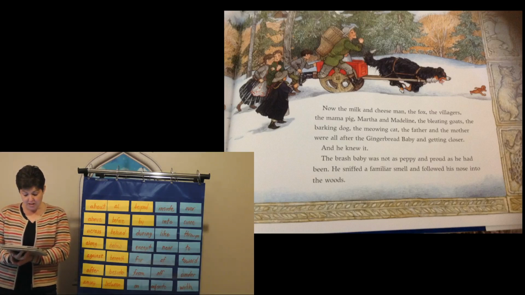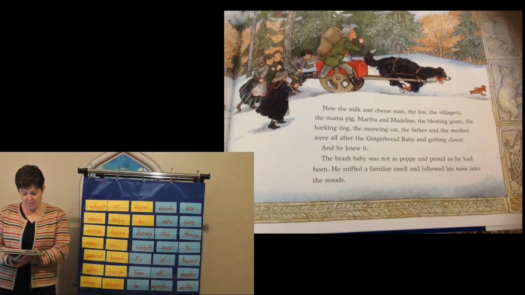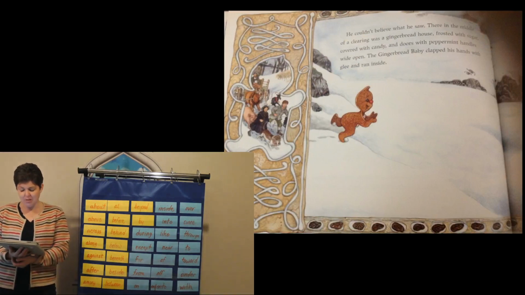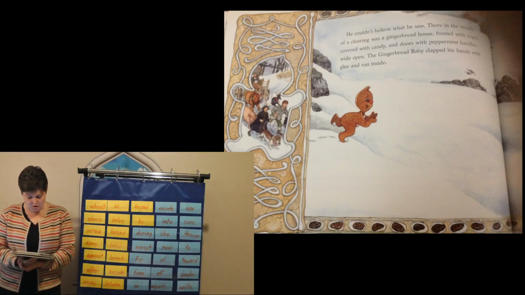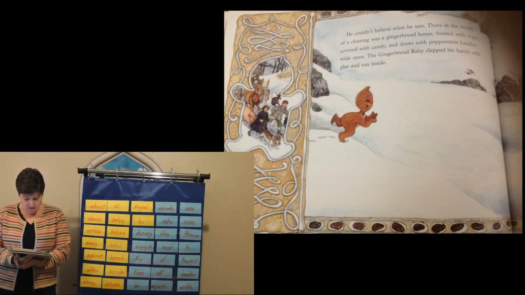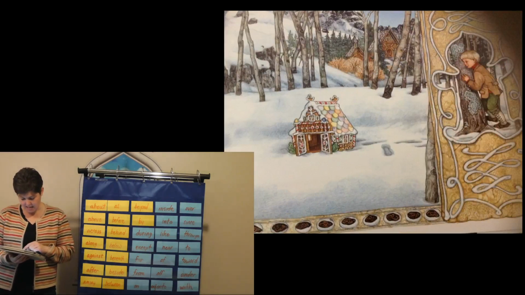And he knew it. The brash baby was not as peppy and proud as he had been. He sniffed a familiar smell and followed his nose into the woods. He couldn't believe what he saw. There in the middle of the clearing was a gingerbread house, frosted with sugar, covered with candy, doors with peppermint handles wide open. The gingerbread baby clapped his hands with glee and ran inside.